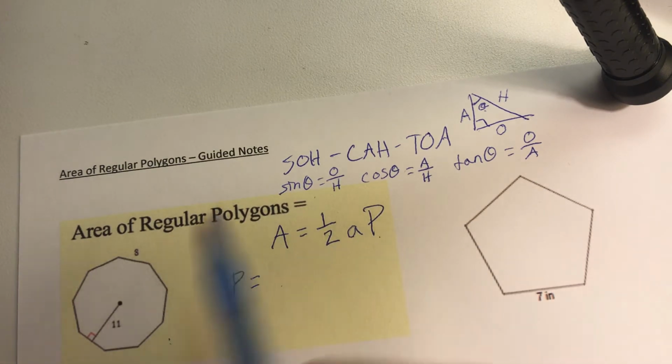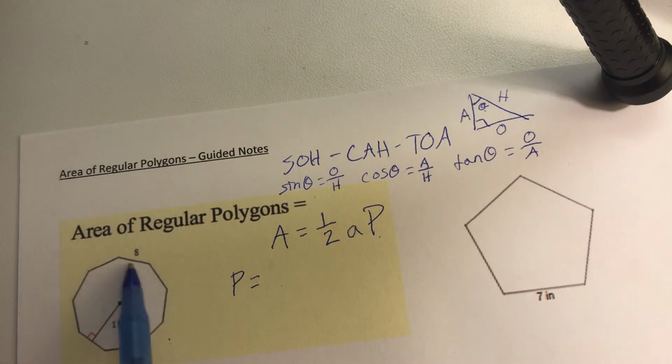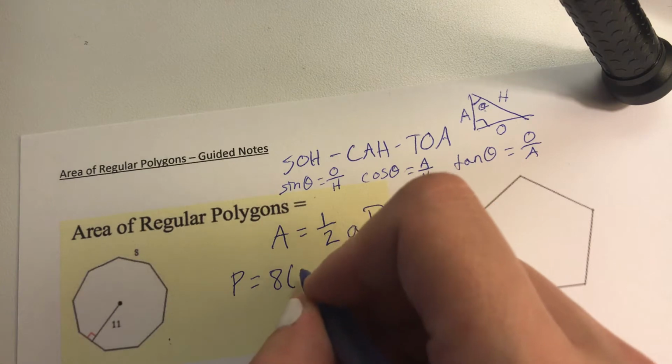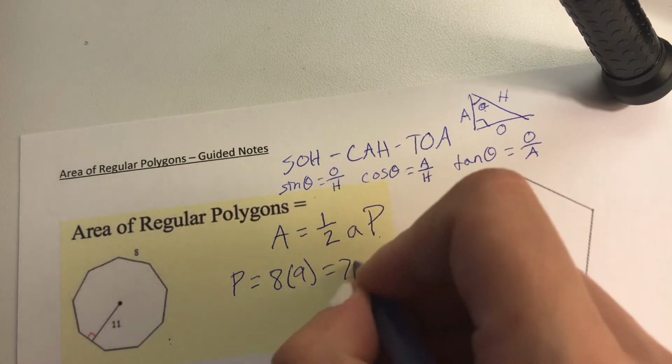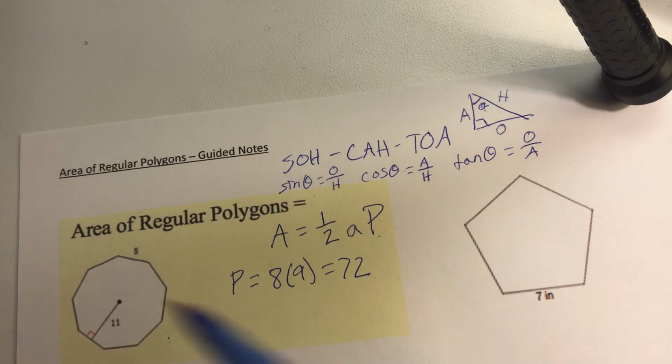The perimeter would be, this side is 8, and we need to count how many sides I have. So 1, 2, 3, 4, 5, 6, 7, 8, 9. There are 9 sides, so I'm going to do 8 times 9, which is 72. That's one of the things we need. And then the apothem is already given to us: the apothem is 11.